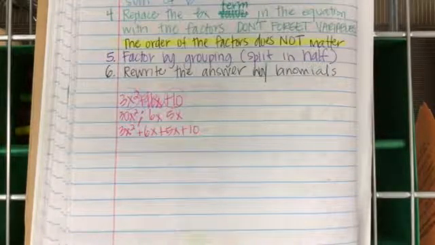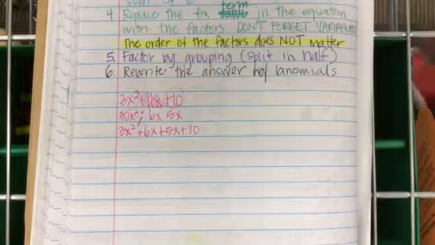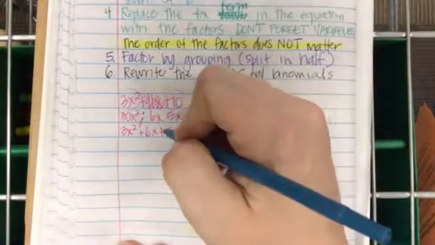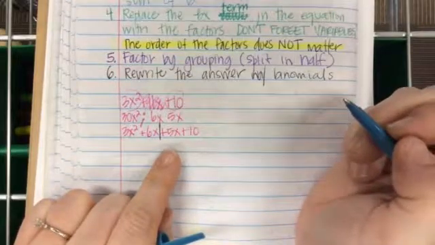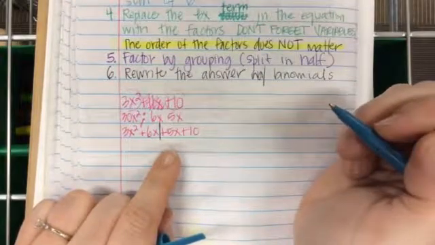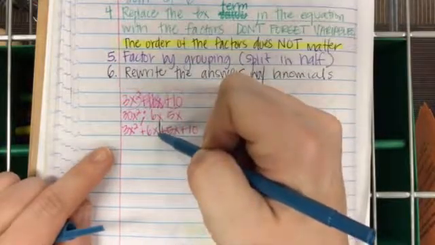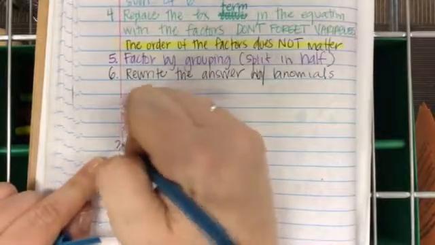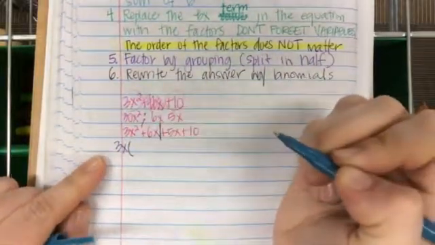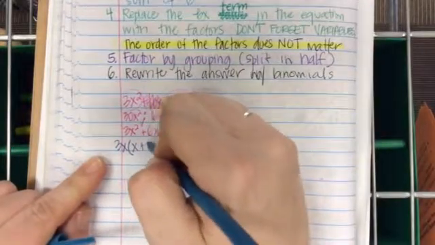All right. Next, split it in half. Where do I split? 6x and 5x between those two, right? Making sure that the operation stays with the 5x. Factor by grouping. 3x squared plus 6x. What do they have in common? What's their greatest common factor? What's left behind? X plus 2.